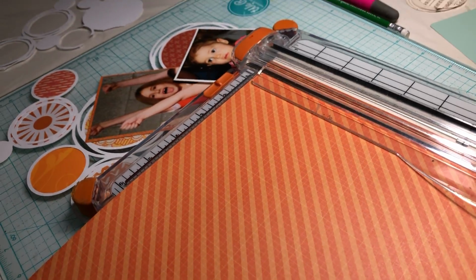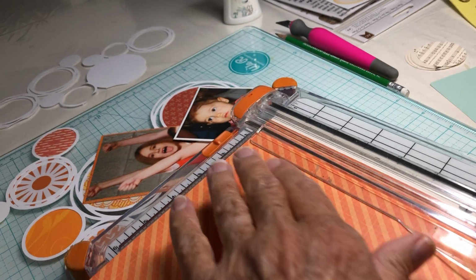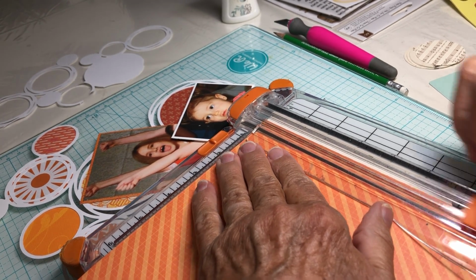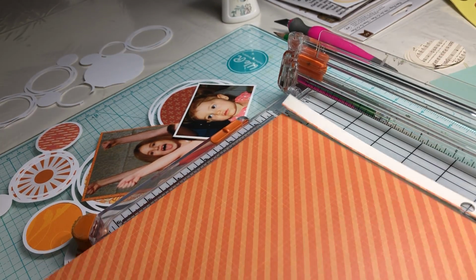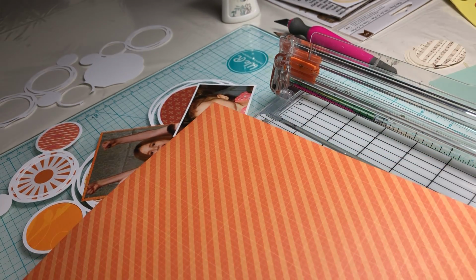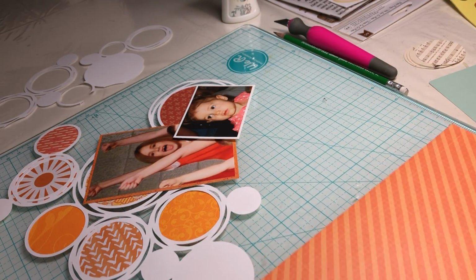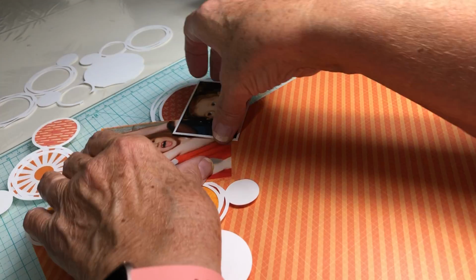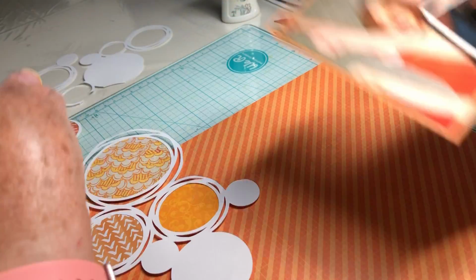Oops, I've moved my camera. What I did, how I did not want to film how I backed the cut file, but I will kind of tell you a little bit about it. I back cut files one of three ways, and sometimes I use two different ways in the same cut file, depending on the paper and so forth.